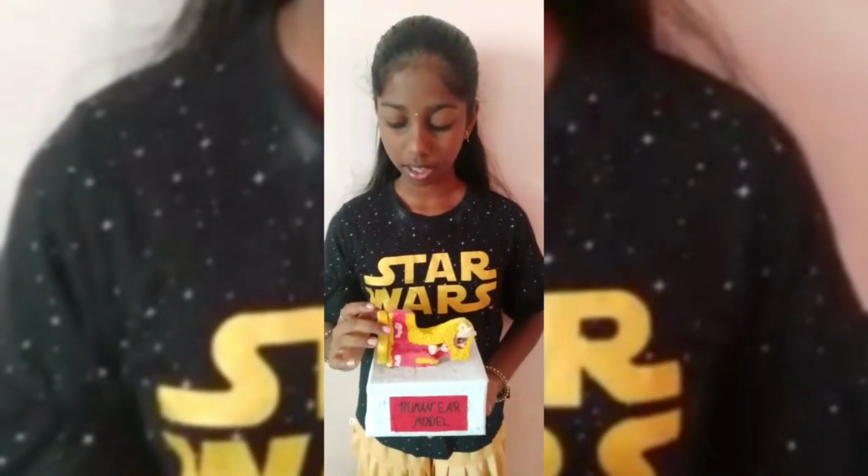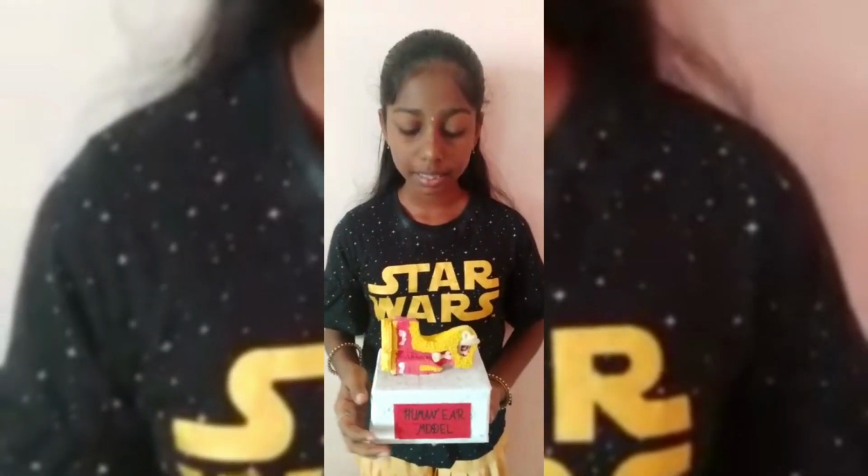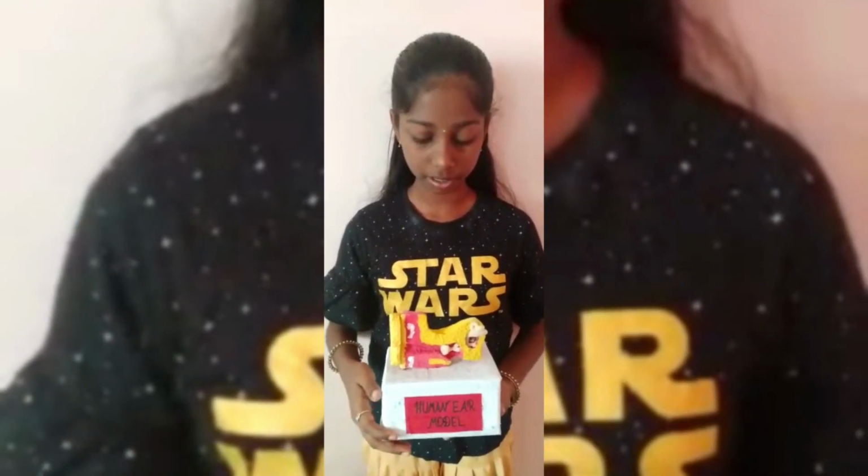Now let us see about the parts of the ear. First part, outer ear. Outer ear has the tympanum. This tympanum is also called the eardrum. The tympanum separates the external ear from the middle ear, and sound waves make the tympanum vibrate.